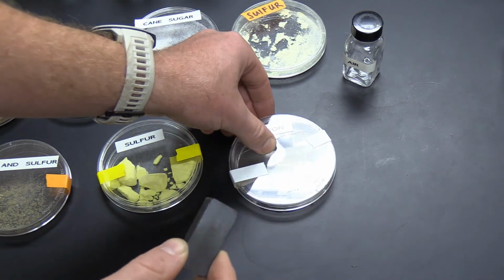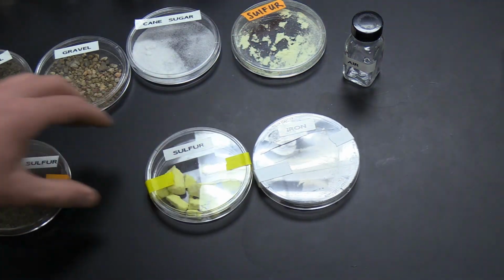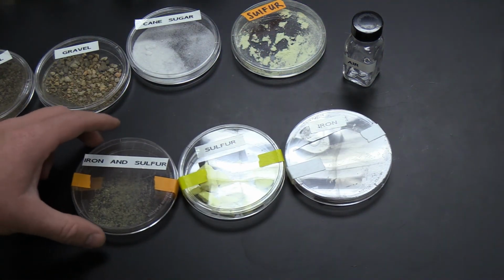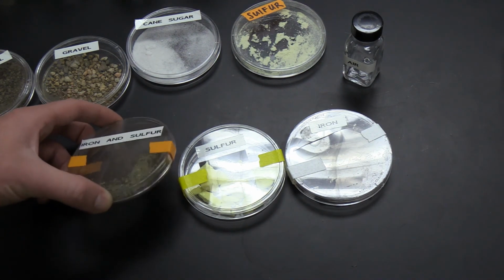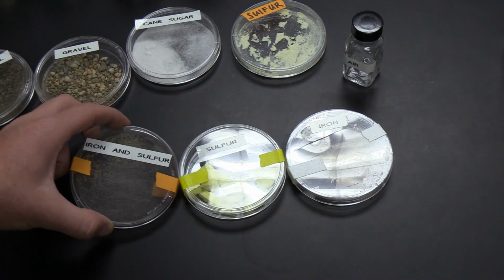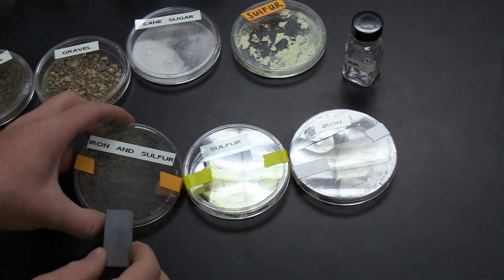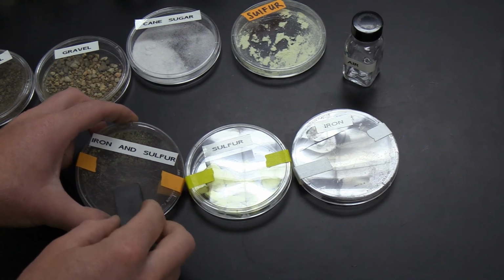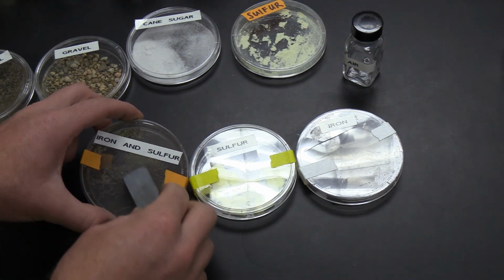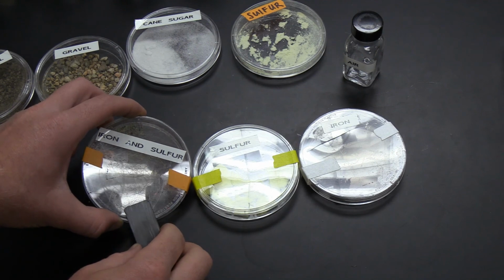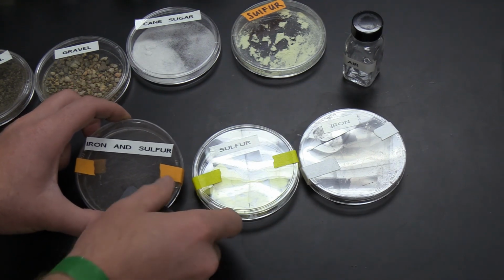Okay, so you can use the magnet to separate out. Here the sulfur and iron is finely mixed, and one way you can unmix it is with the magnet. So if I move the magnet around, it will pick up the iron and leave the sulfur behind.